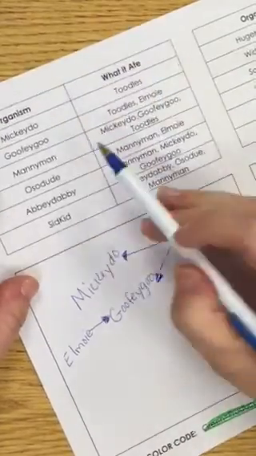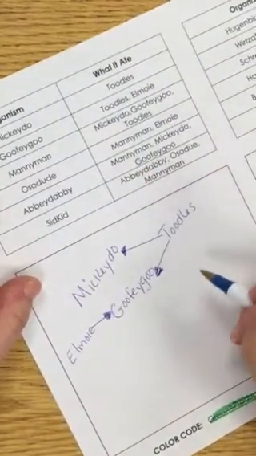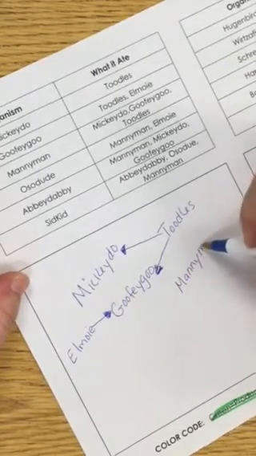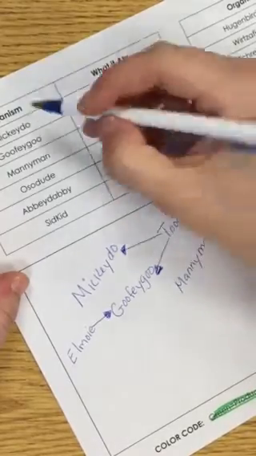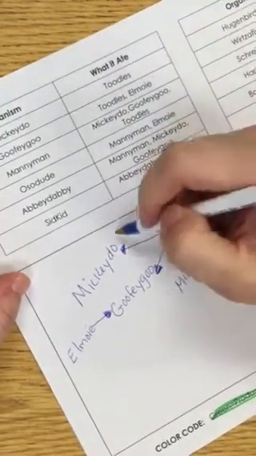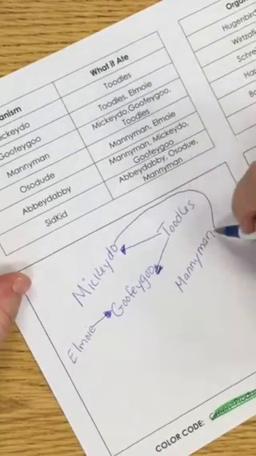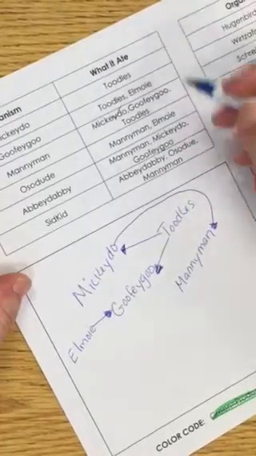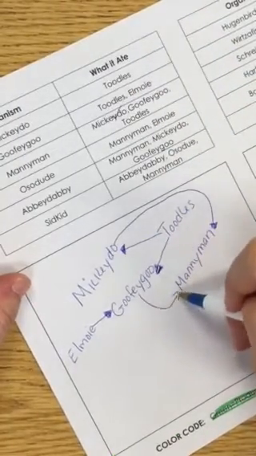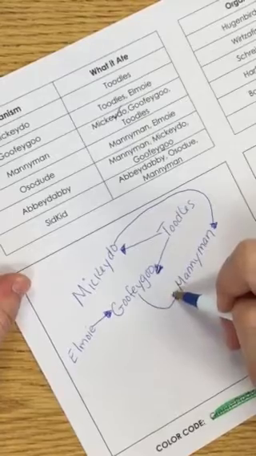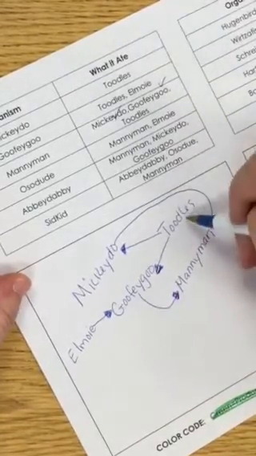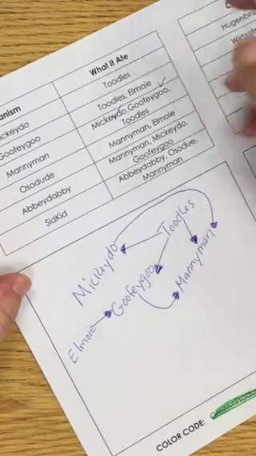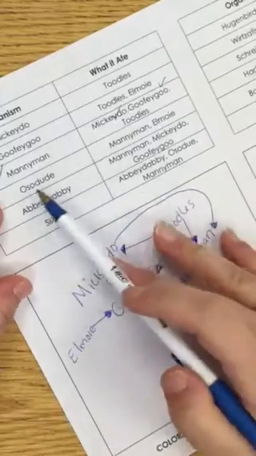The next one I have is Manny Man. So write Manny Man down. And to represent what Manny Man ate, he ate Mickey Dough, so an arrow from Mickey Dough to Manny Man. Goofy Goo, so from Goofy Goo to Manny Man. And Toodles, so from Toodles to Manny Man. Check it off.